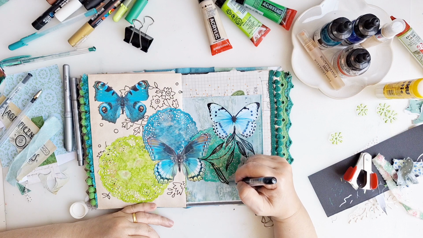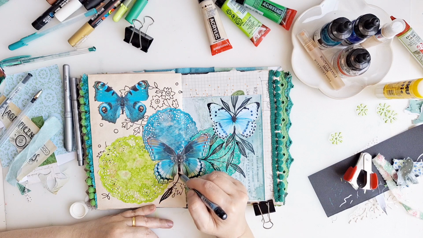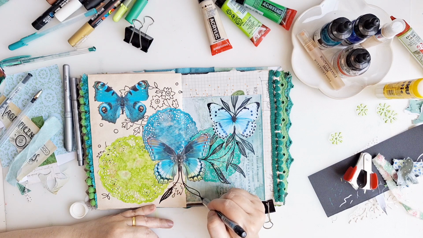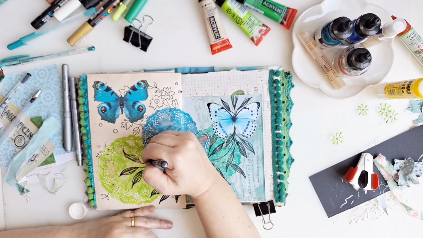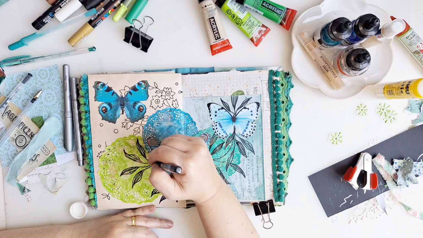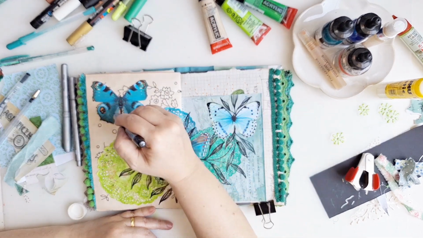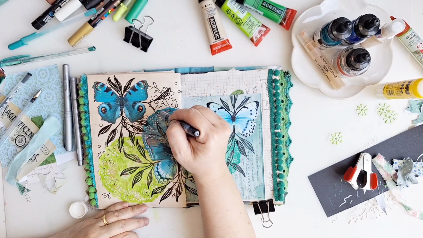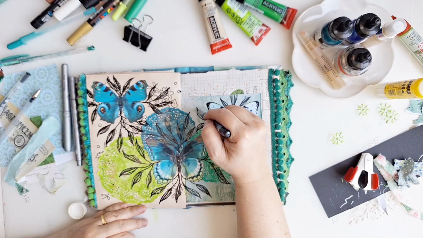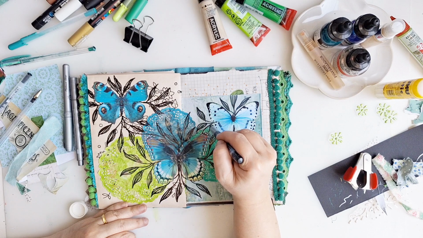So I decided to add some branches of leaves again, and this time in a more contrasting color. I am using this black felt pen to add branches of leaves that come out from the bottom of the butterflies, and also between their wings, so they are all connecting with each other through these leaf branches.